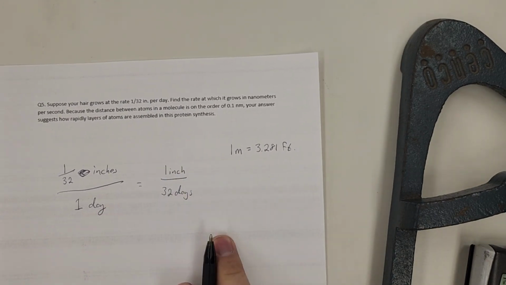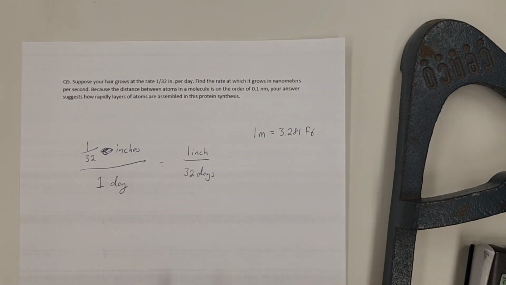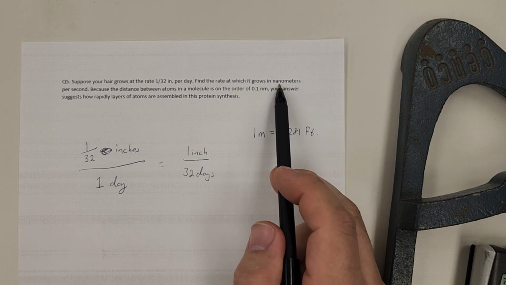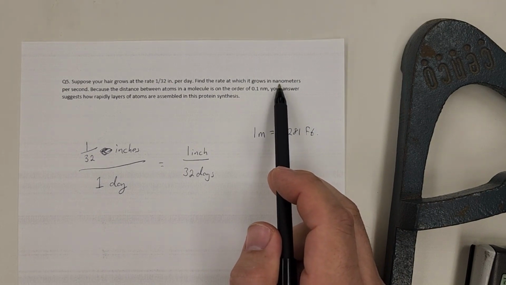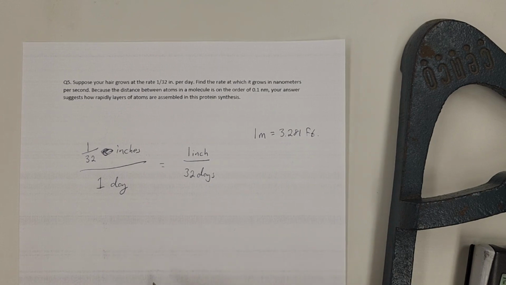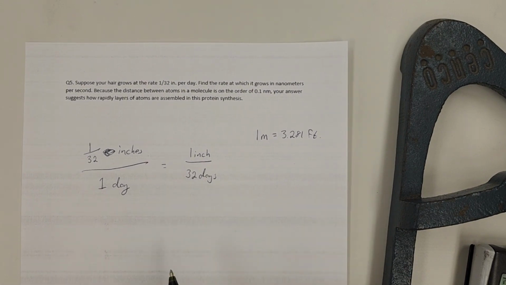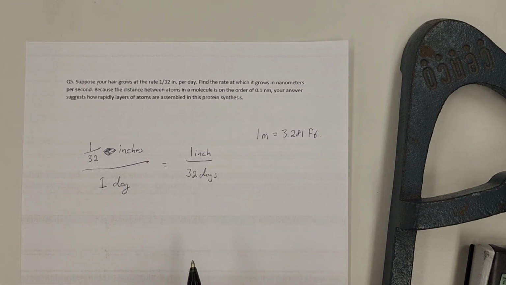So we're going to start taking this apart and doing the conversions we need to get to nanometers per second. So nanometer is meters times 10 to the negative 9. Nano would be to the negative 9th. Milli would be to the negative 3rd. Micro would be to the negative 6th, and nano would be to the negative 9th.